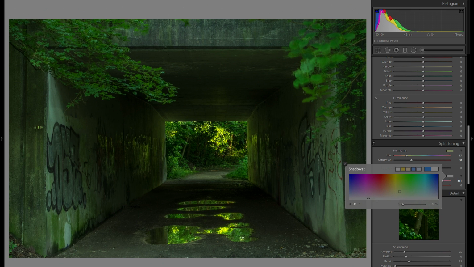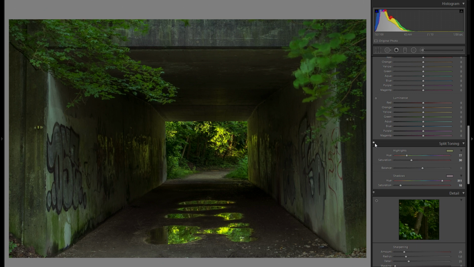As you can see, even with just about 10 saturation, it really gives you a nice differentiation from green to the rest of the tones. And once again, I really like the greenish tone in this particular picture, but it's always nice to have some sort of differentiation. So once again, here is before any split toning, here's after. It definitely makes it a little bit more interesting.